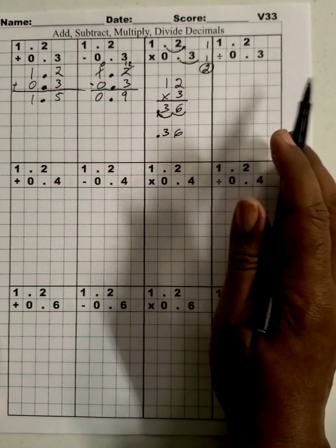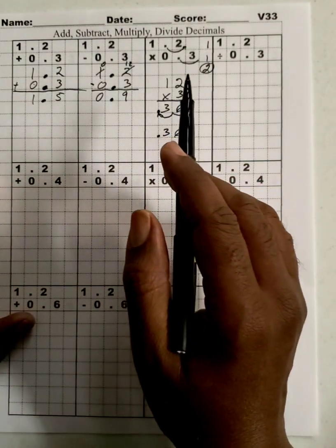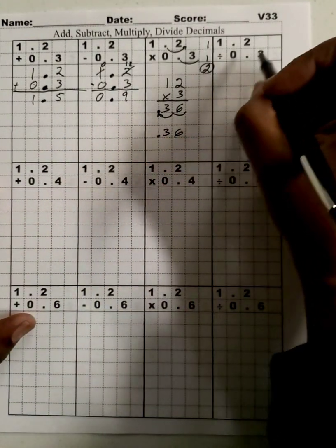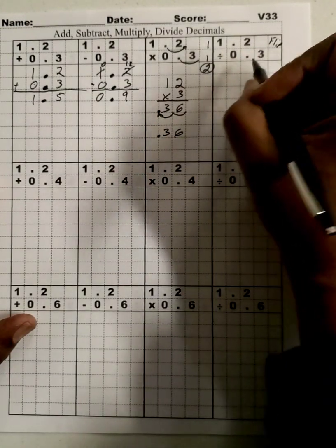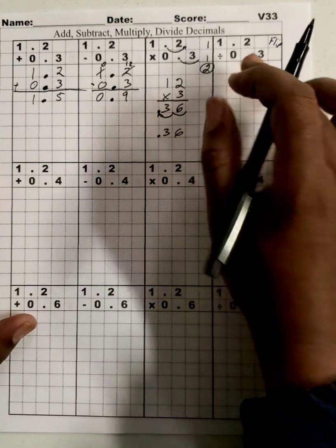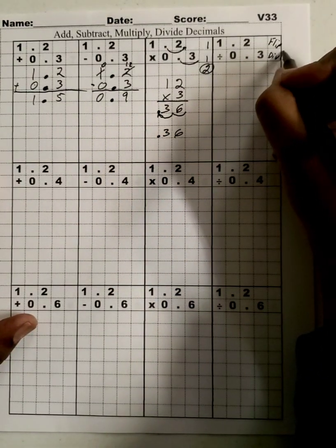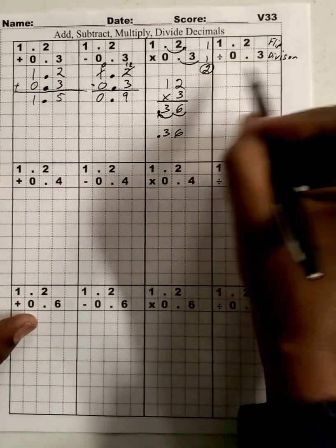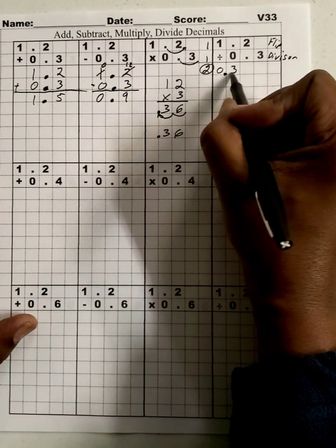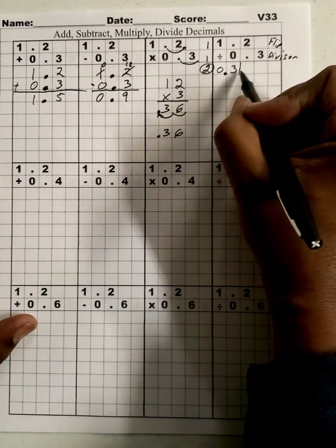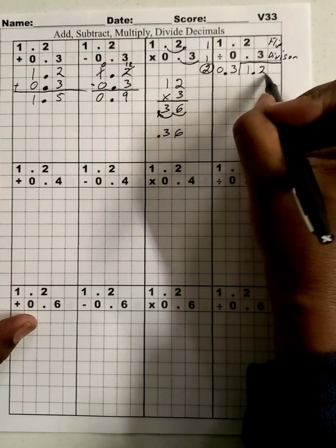Okay, division. Now, with division, what we do is we're going to flip the divisor. Now, this number right here, the second number, the 0.3, that's your divisor. We're going to flip the divisor, so the divisor comes first. So this is 0.3. And then we write the original number, 1.2.